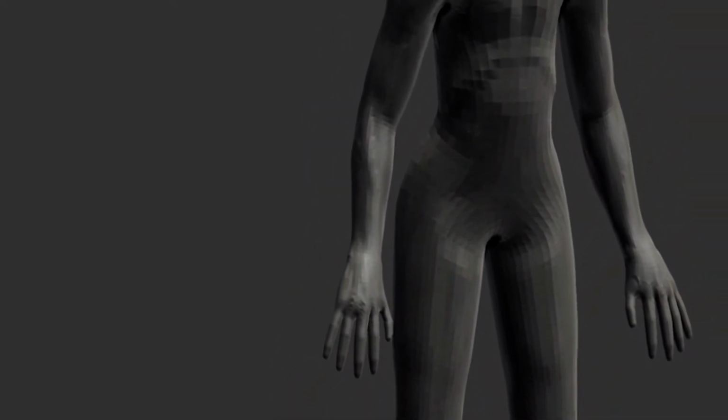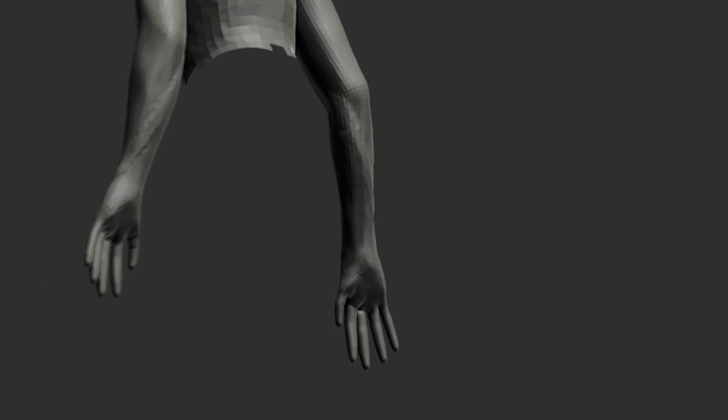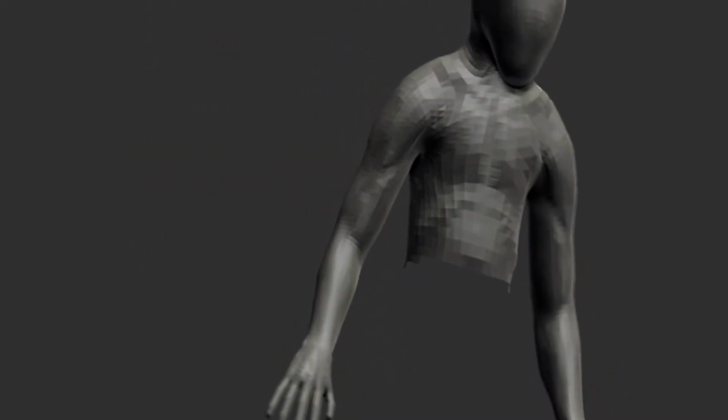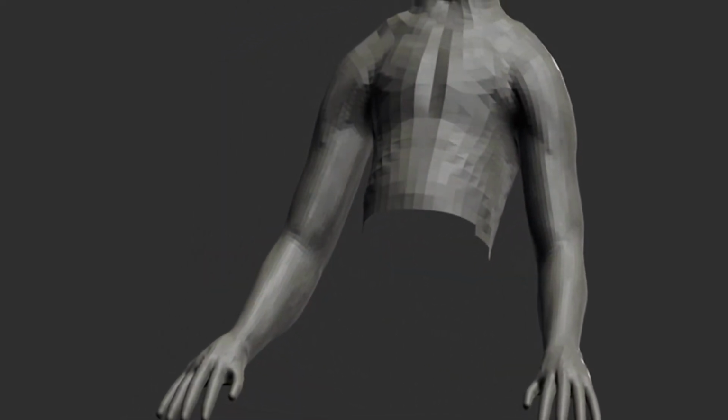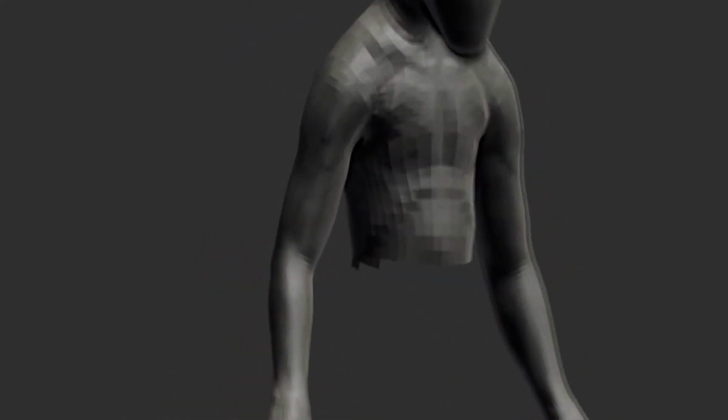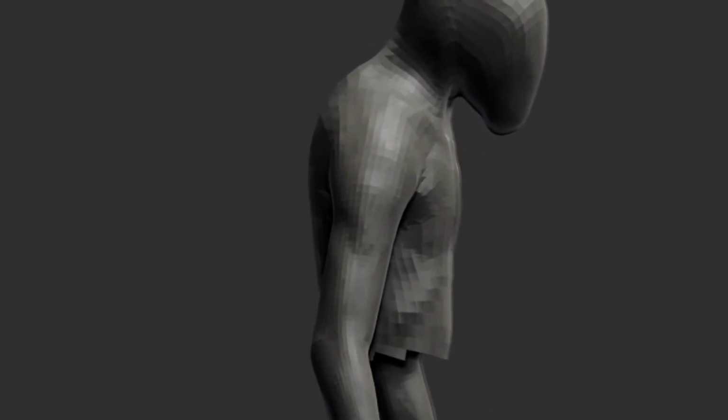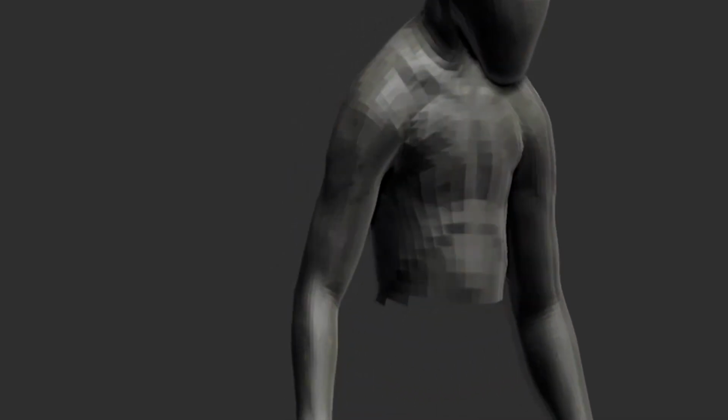So here I'm just building out the hands, shaping it correctly. Here I'm roughing out the forearm muscles. There's actually two of them, two main ones at least. And see how it's starting to form up now.